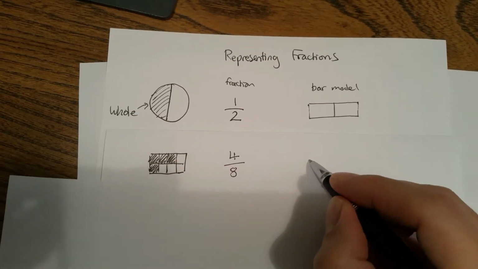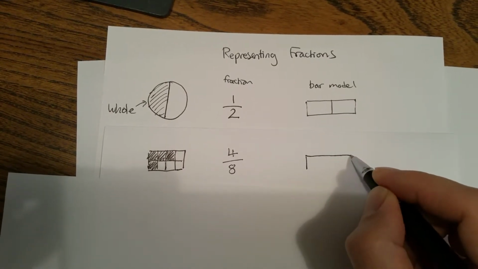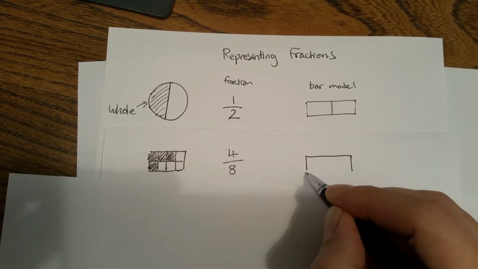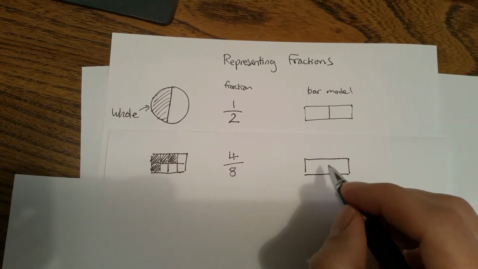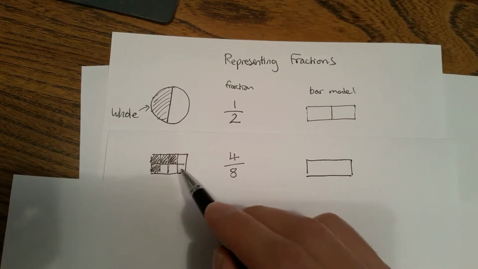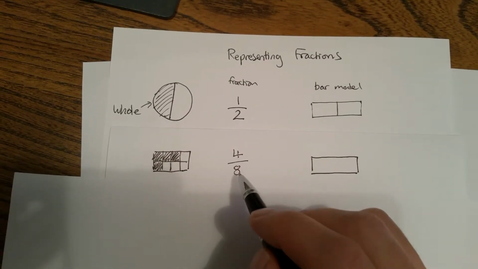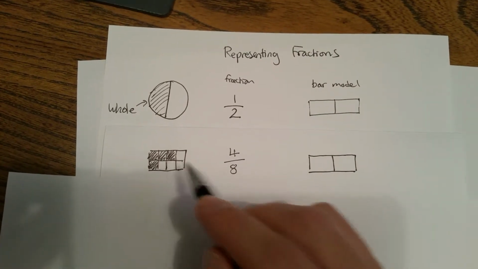And I can draw my bar model, and I'm going to try and make it exactly the same size as the one above. And how many sections am I going to split my bar into? Well, how many sections did I split my chocolate into? 8. So I'm not going to draw it like this.